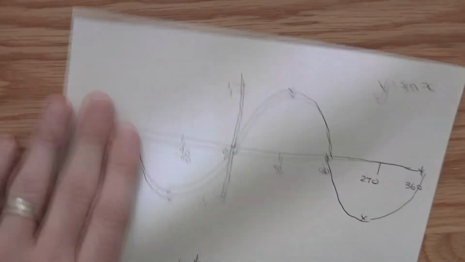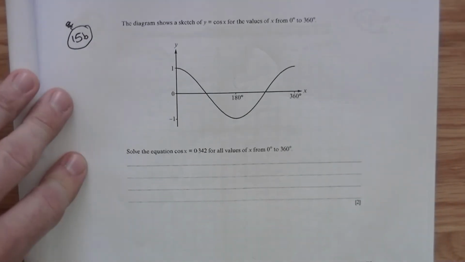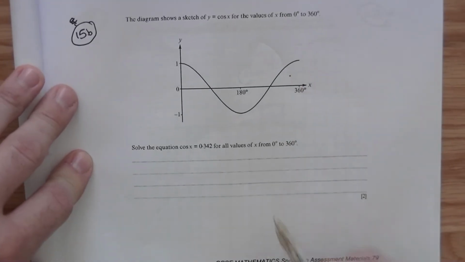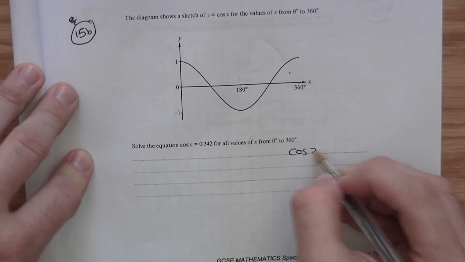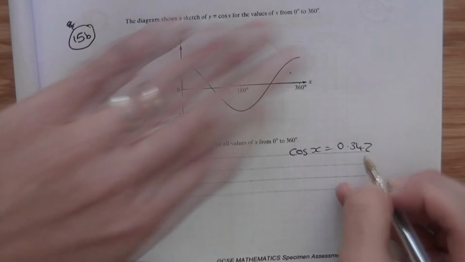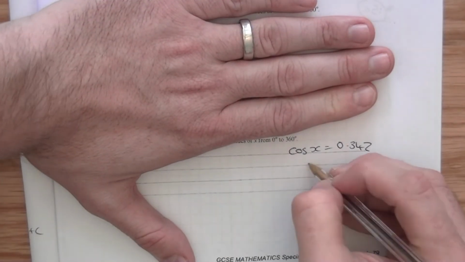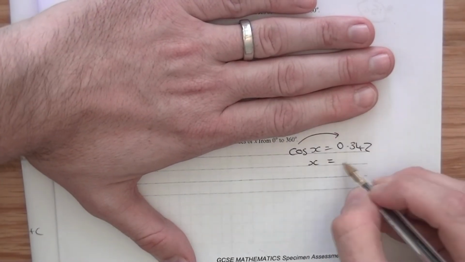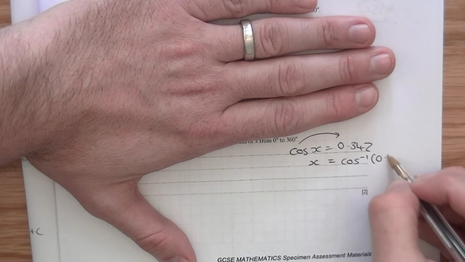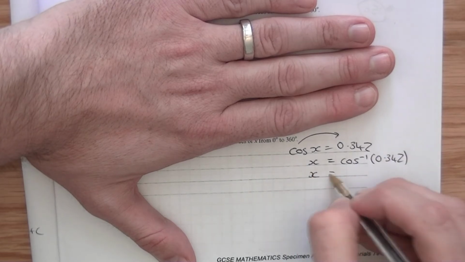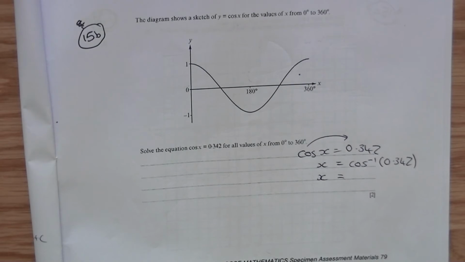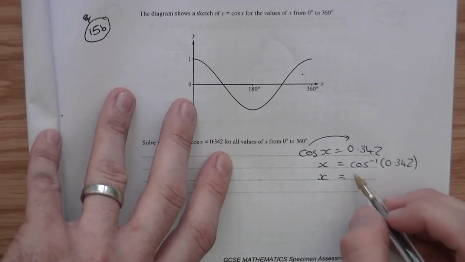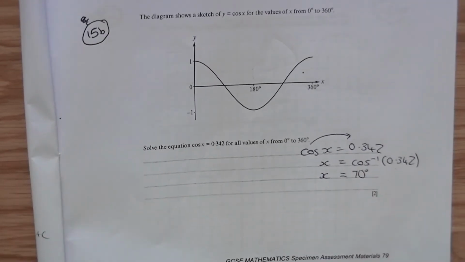Right, but if they want you to do a calculation with it, something like this one, so here it's been drawn for me, and instead they're saying, can you solve cos x equals 0.342? Well, I don't need no graph to do that, okay? All I got to do to solve that is take the cos over. x equals cos minus 1, 0.342. I better actually do this in a calculator, and if I put that in my calculator, I get the answer 70 degrees. Okay, that's good enough for a mark.